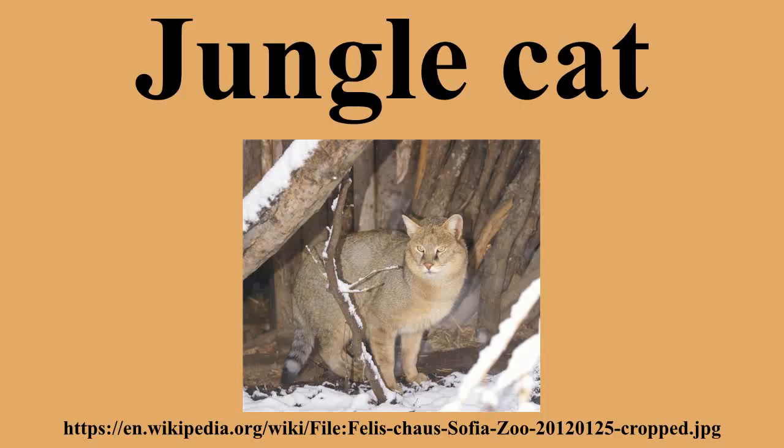10 subspecies are recognized. The jungle cat is a large, long-legged cat. It stands nearly 36 centimeters at shoulder and weighs 2 to 16 kilograms. The coat, sandy, reddish-brown or gray, is uniformly colored and lacks spots. Melanistic and albino individuals are also known. Molts occur biannually. Typically diurnal, the jungle cat hunts throughout the day.